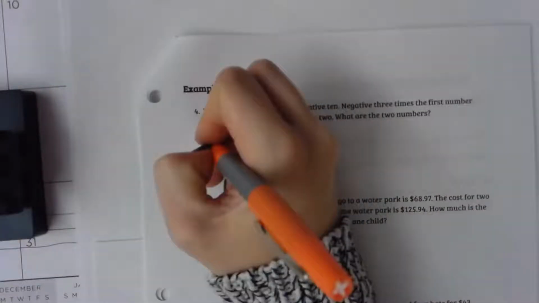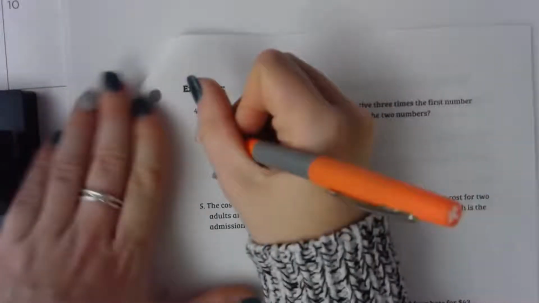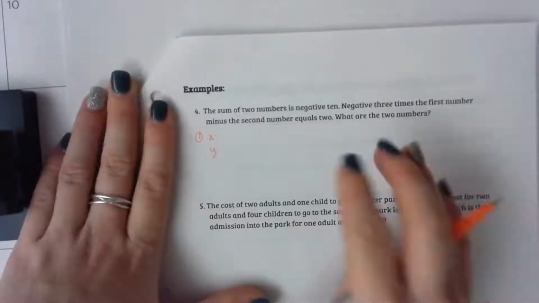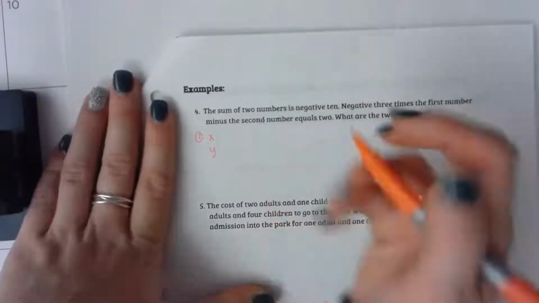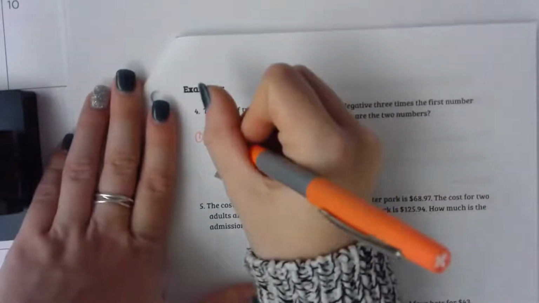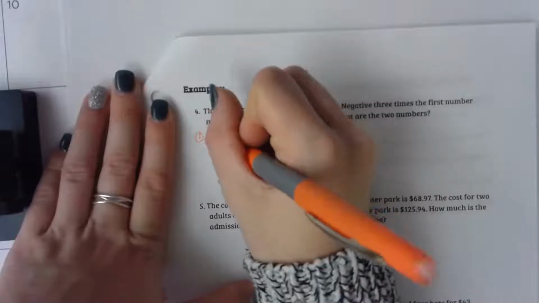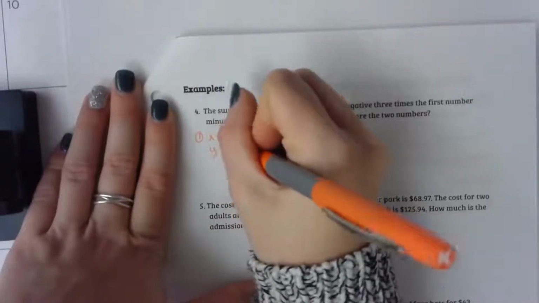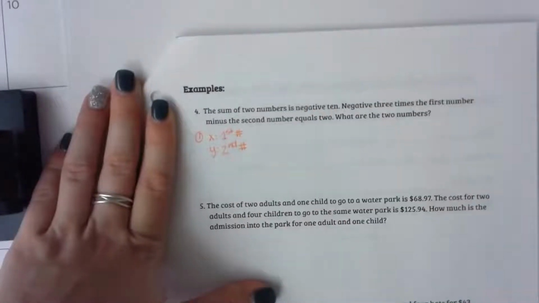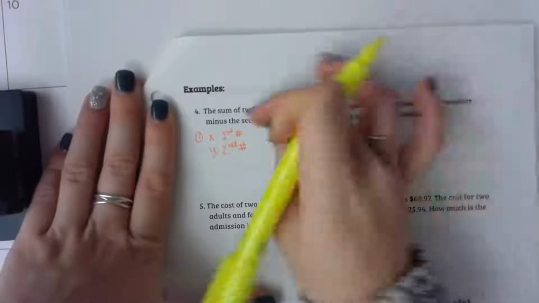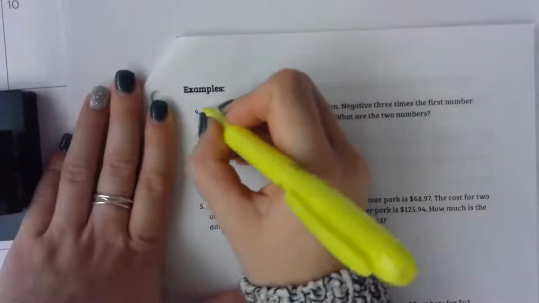So first, we have to say what x stands for and what y stands for. So we've got these two numbers. So x and y are going to stand for those two numbers. So you've got the first number and the second number. So remember, each sentence is telling you an equation.